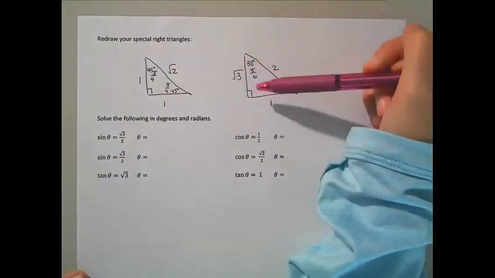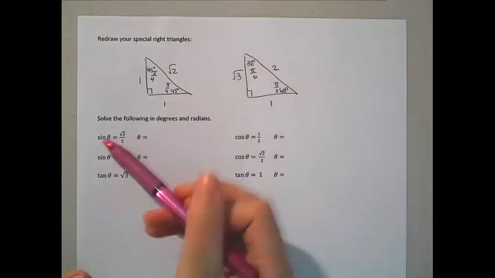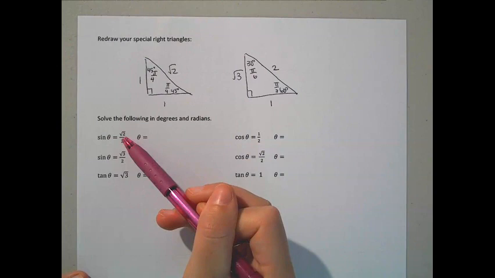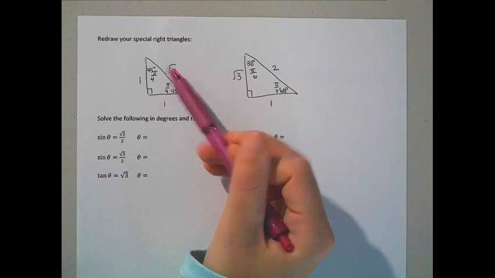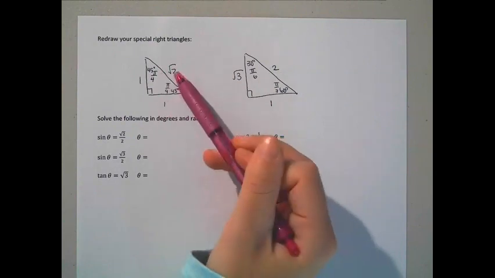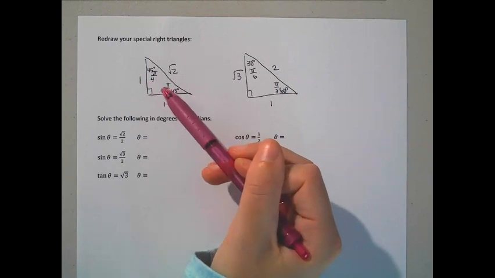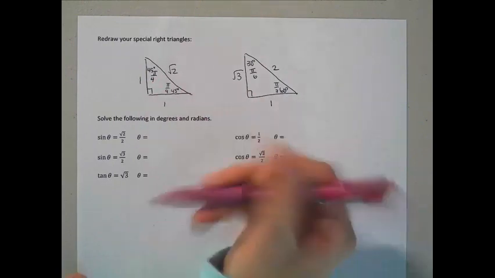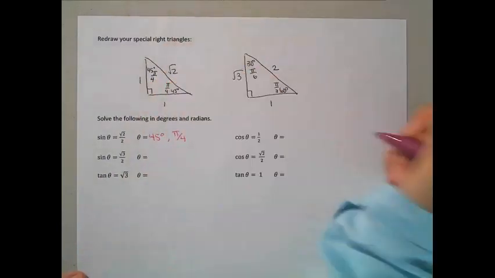So here are my special right triangles. Got to know them. Now let's use them. So here, sine is opposite over hypotenuse. Ooh, that's a little bit funky because it's 1 over root 2, but we should hopefully get familiar and recognize that. And that brings us back to what angle? Well, if we're on this triangle to deal with the root 2, the only other angle besides 90 degrees is 45 degrees. So 45 degrees, which we know is the same thing as pi over 4 radians.